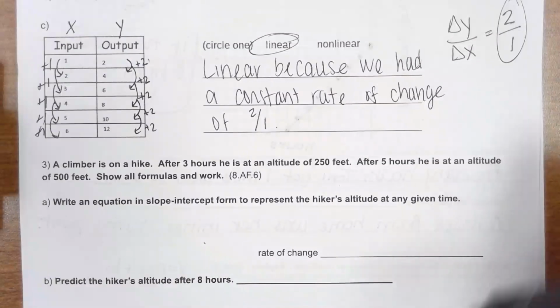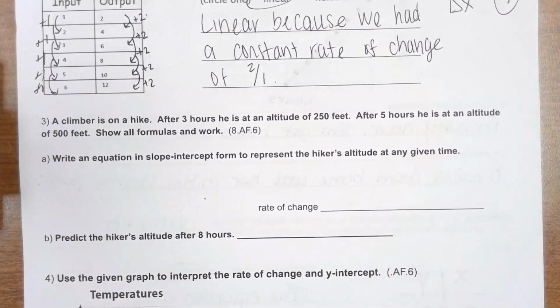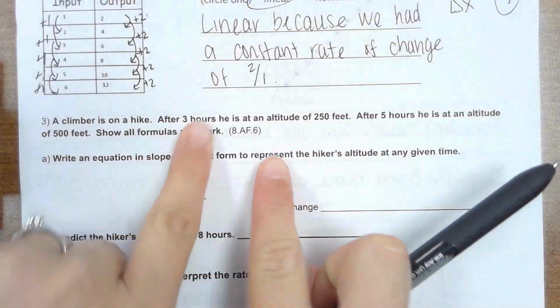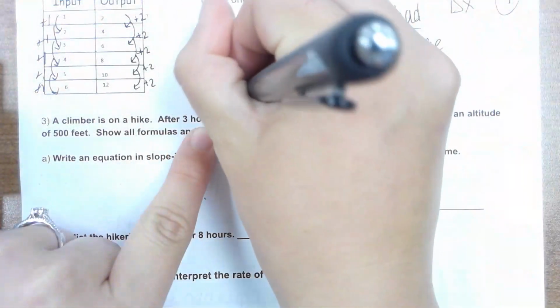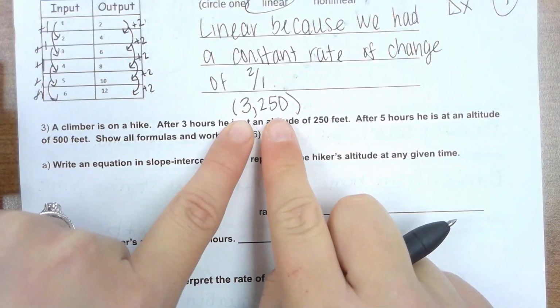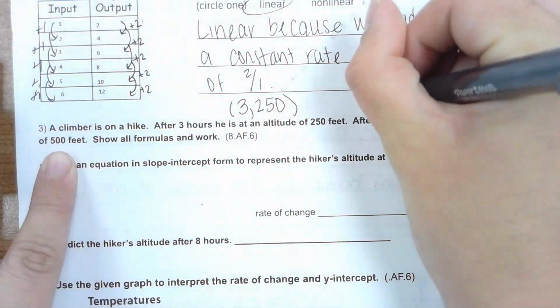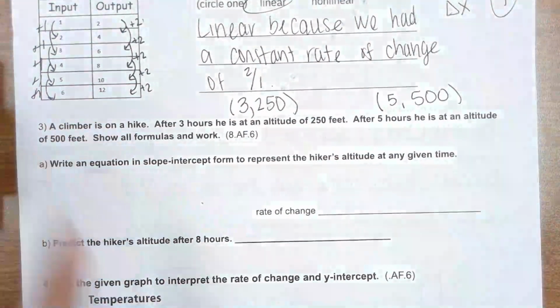All right, number 3, a climber is on a hike. After 3 hours, he is at an altitude of 250 feet. After 5 hours, he is at an altitude of 500 feet. Show all your formulas and work. They want us to write an equation in slope-intercept form to represent the hiker's altitude at any given time. Really what they're saying is that at 3 hours, he's at 250 feet, so we can represent that as an ordered pair. Same thing with the next statement: after 5 hours, he's at an altitude of 500 feet, so again, you can represent that as an ordered pair.